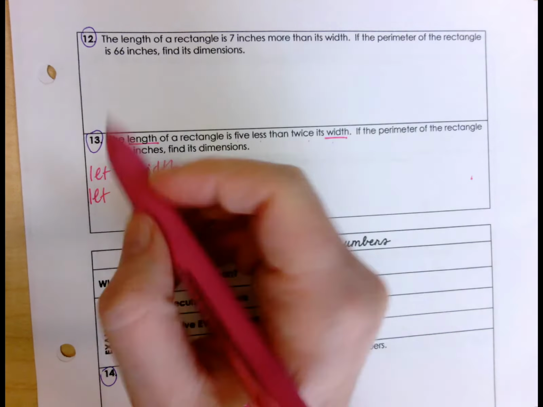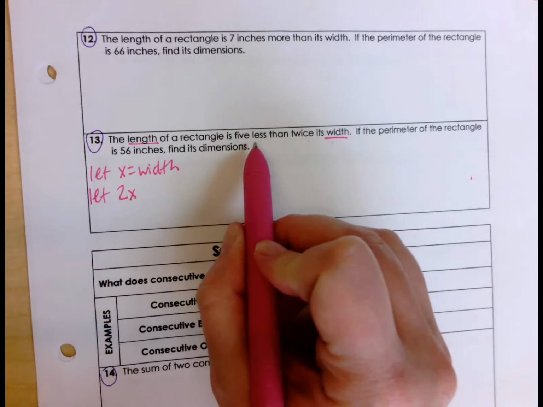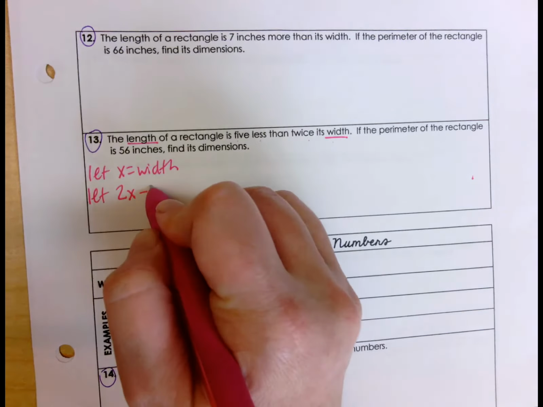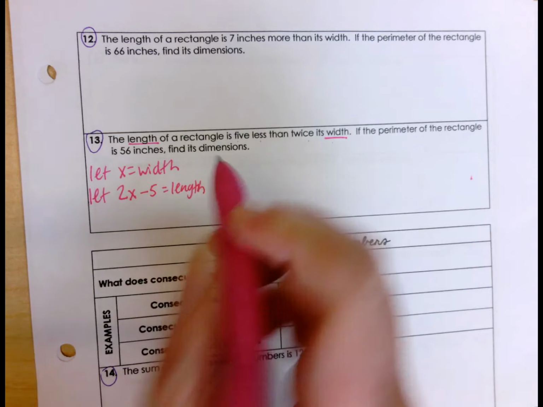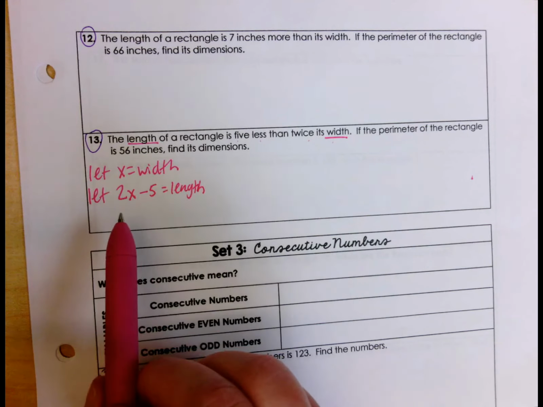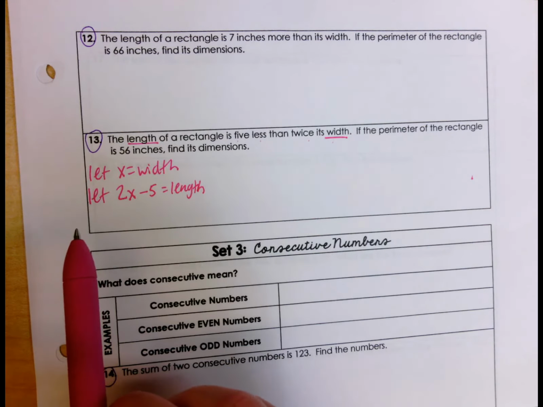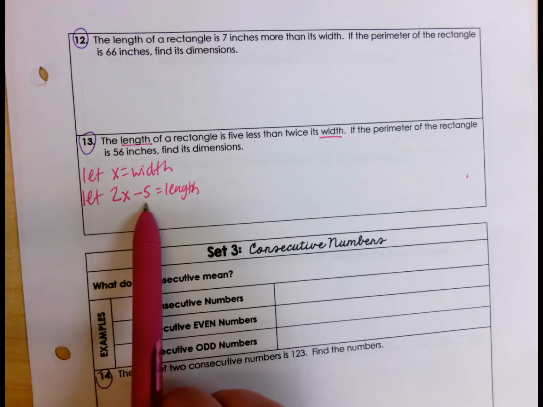So twice the width would be written as 2x, 2 times the width. 5 less than that is minus 5. It cannot be written the other way around. It has to be written 2x minus 5. It cannot be 5 minus 2x. Okay, subtraction is not part of the commutative rule. So 2x minus 5 is how that must be written.